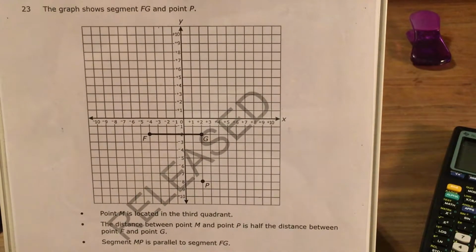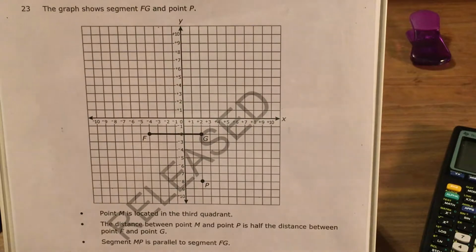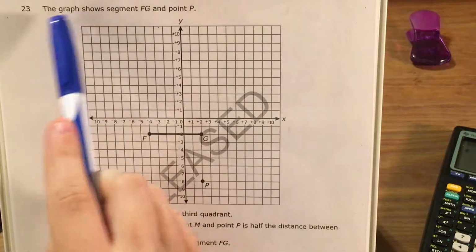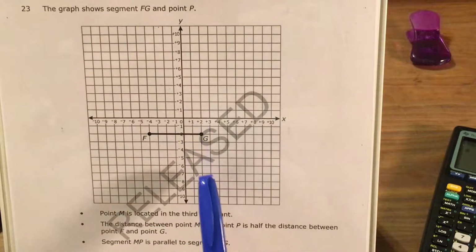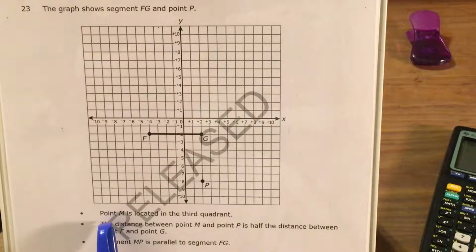This is Mr. W. Today we're going to tackle question 23 in the 6th grade math questions that North Carolina released this past school year. Now this one looks pretty daunting, but it's not too bad once we dive into it. We can see that we have a segment FG and a point P, and we're trying to find point M. We know that it's located in the third quadrant. I'll go over what that is in a bit.